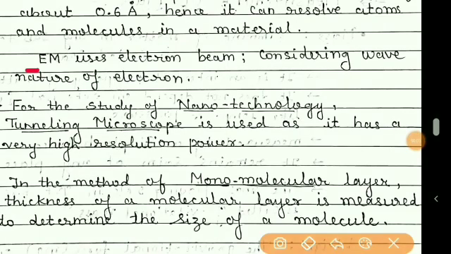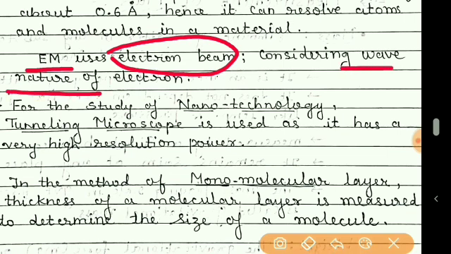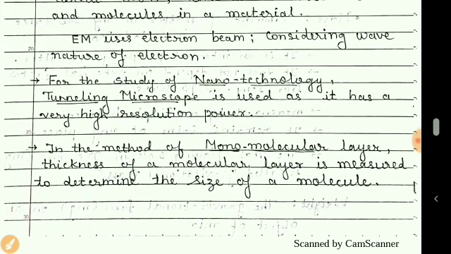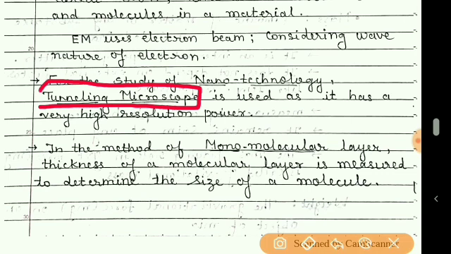In this electron microscope, the beam of electrons which emerges out from an electron gun is considered to have a wave nature. Actually electrons are particles, but here they behave as a wave. Now if the particles are still smaller than the atoms or a molecule, then we have to use the tunneling microscope. Sometimes it is known as scanning tunneling microscope.